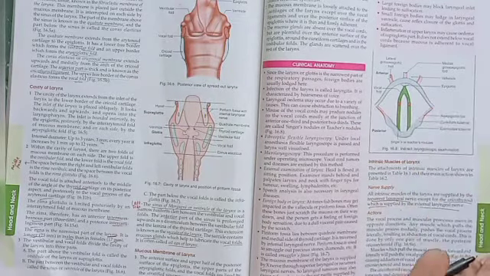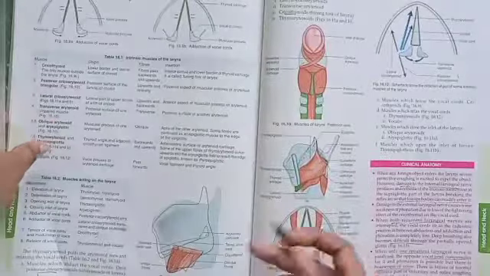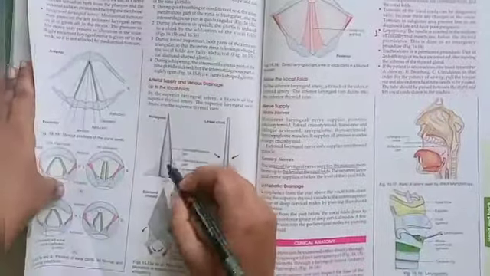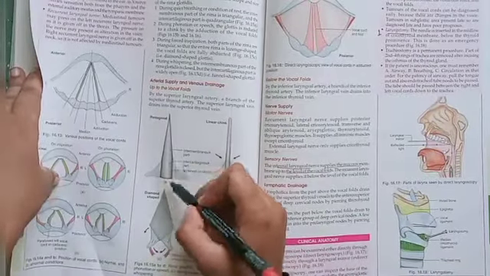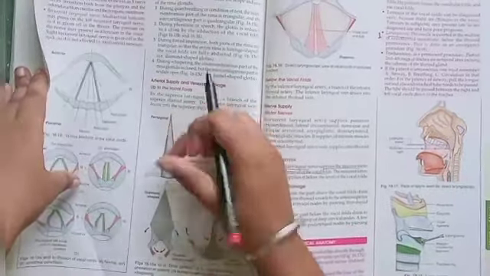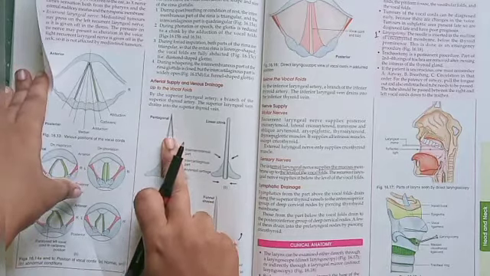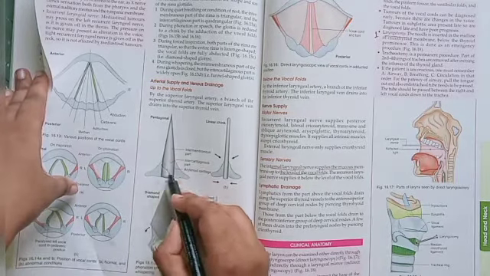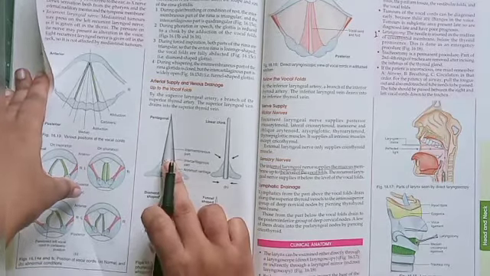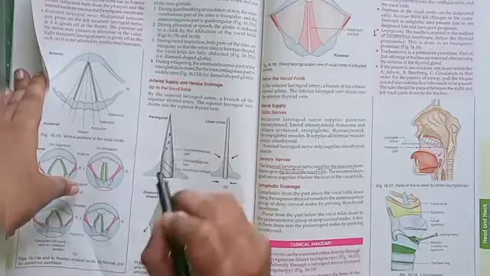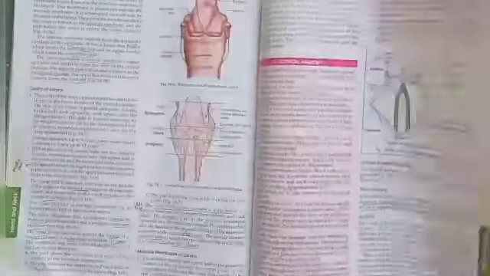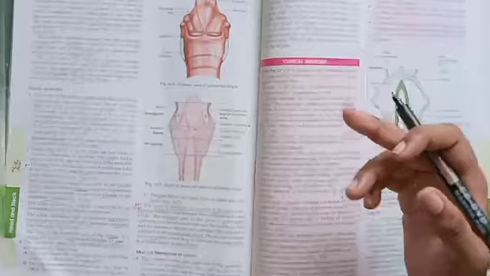So rima has two parts. What are they? From this figure you can see, if we say this is the vocal fold, this is the arytenoid cartilage. The part above the cartilage is known as the intermembranous part, and this part is known as the intercartilaginous part. Now these are the things regarding the rima glottis and rima vestibuli.